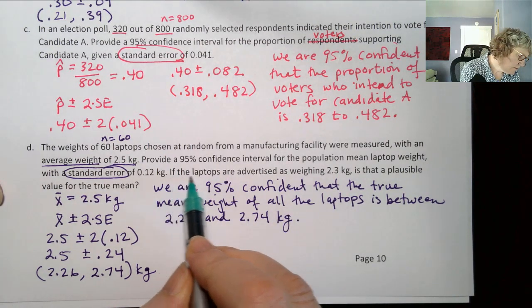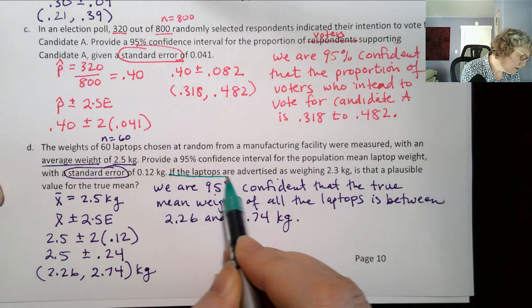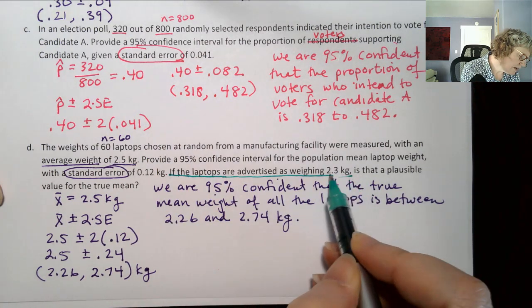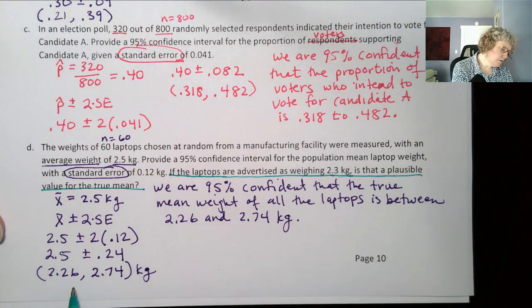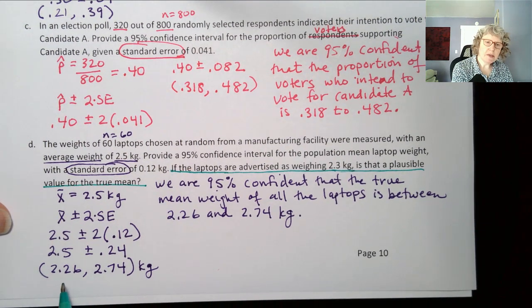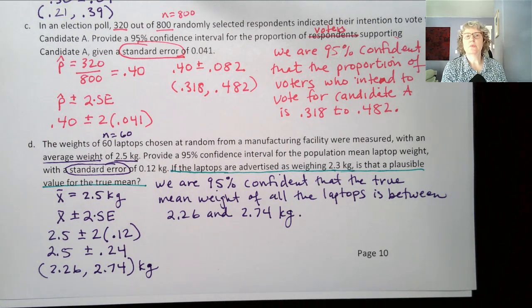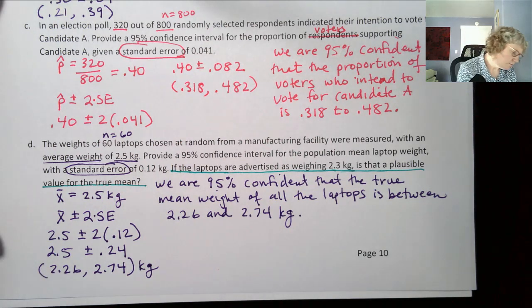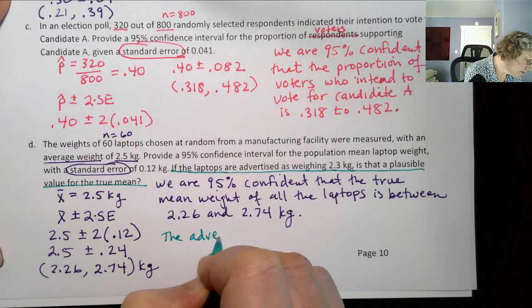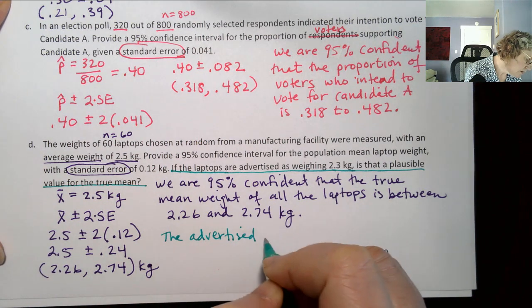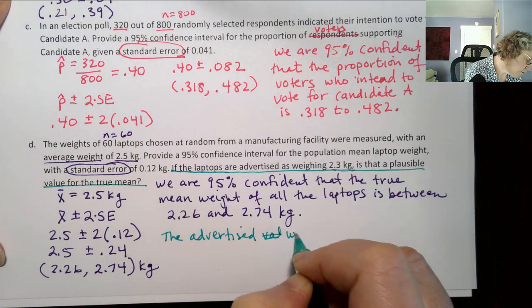If the laptops are advertised as weighing 2.3 kilograms, is that a plausible value for the true mean? Okay, so the advertised value of 2.3, let's check. Where would that be? It is in our interval, right? And remember, a confidence interval is a range of plausible values for the population parameter. So yes, that is a plausible value. So let's write that out. The advertised, let me say weight, be more specific.